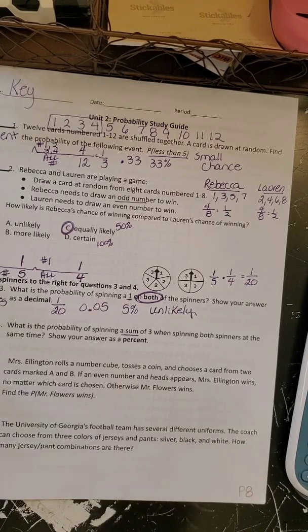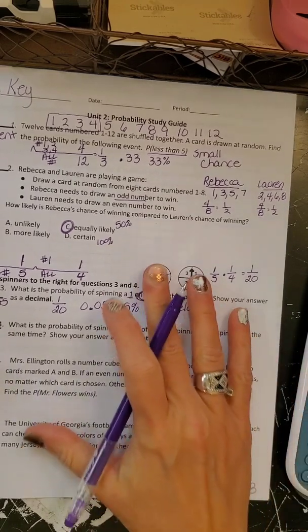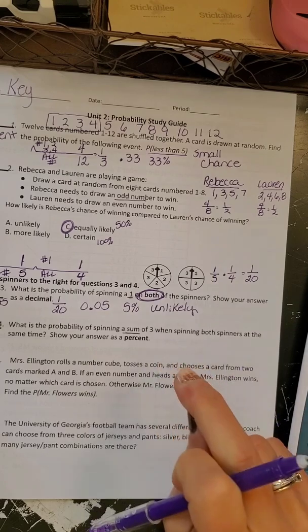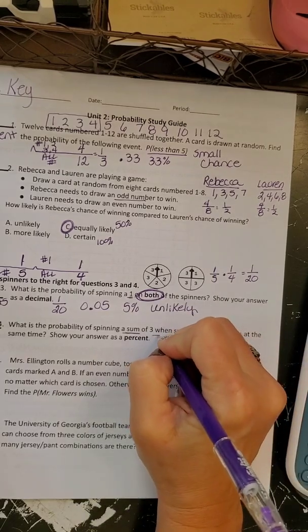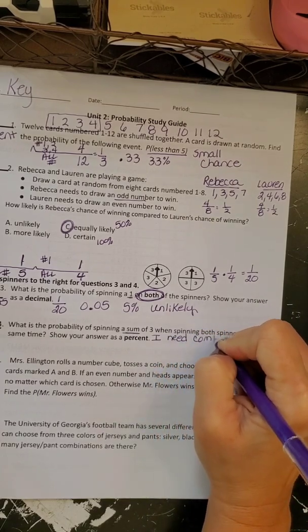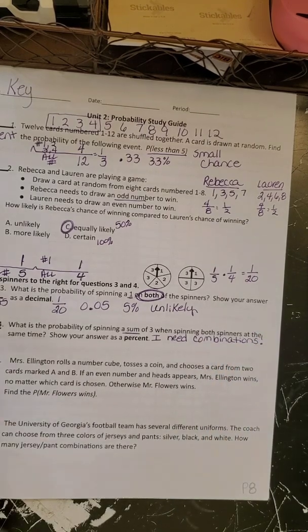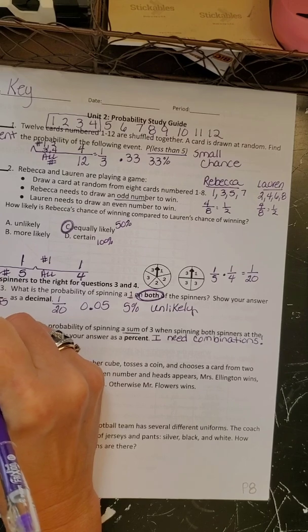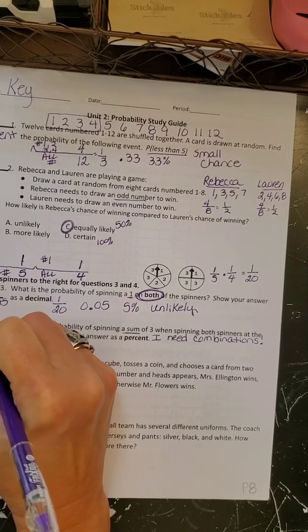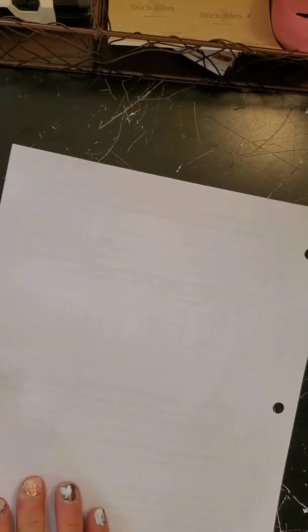What is the probability of spinning a sum of 3 when spinning both spinners at the same time? Now, when you're trying to get a sum on those spinners, and we're spinning both spinners at the same time, what I need here are the combinations. I need combinations. I'm going to put a little star right here that says C back. And we're going to turn this over because we're going to make a two-way table to solve this one.